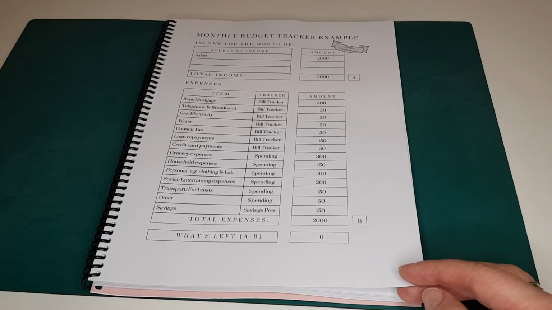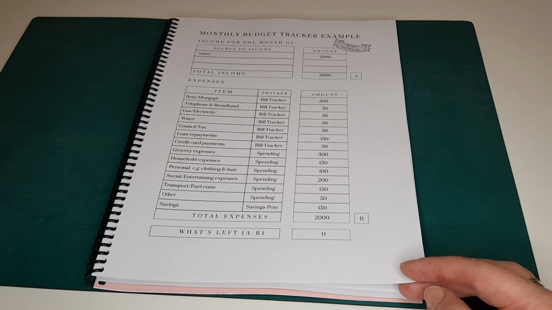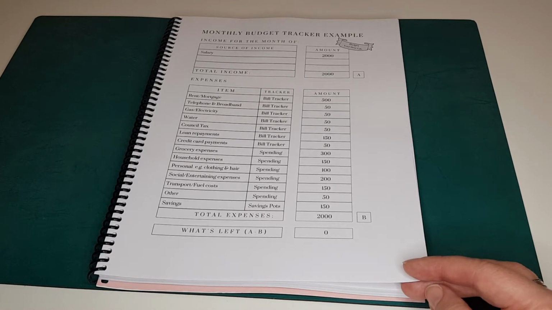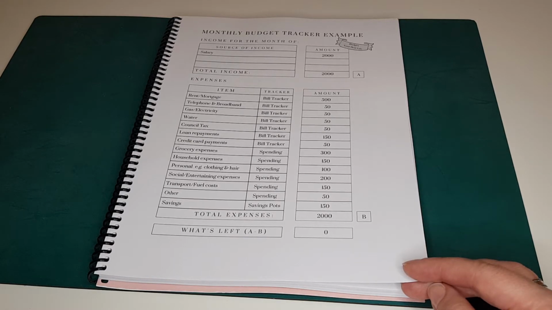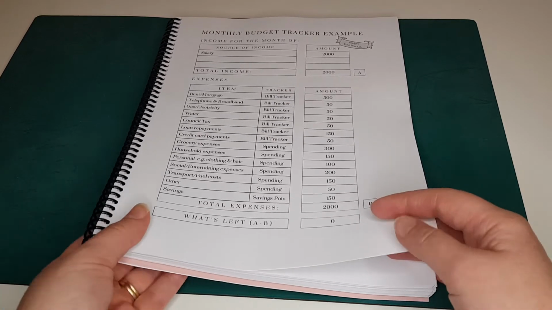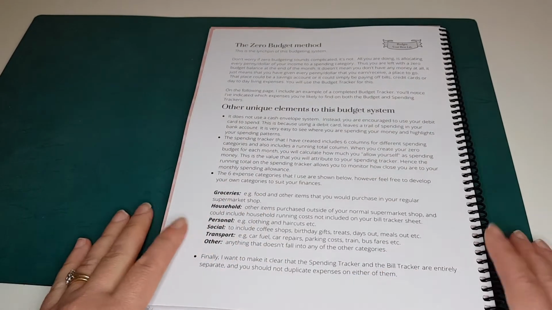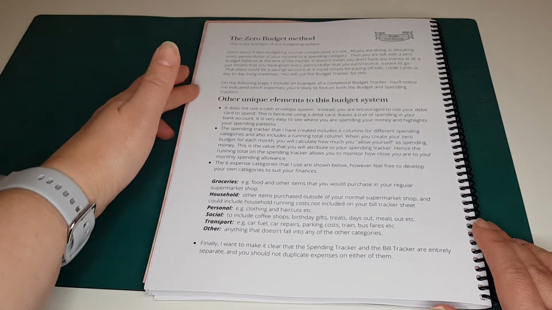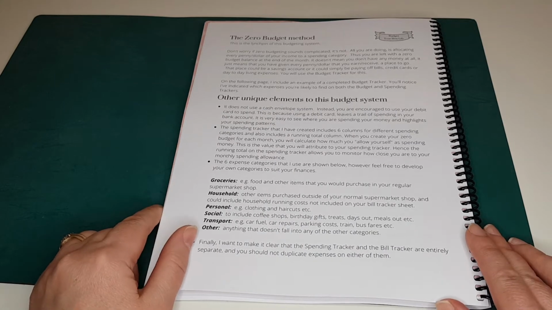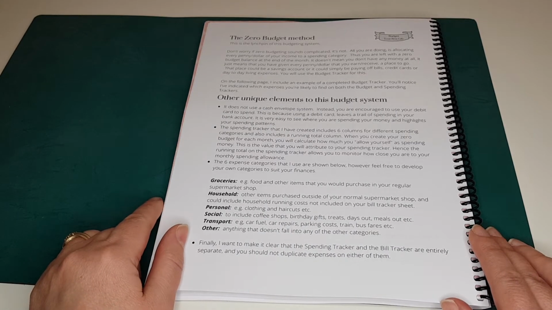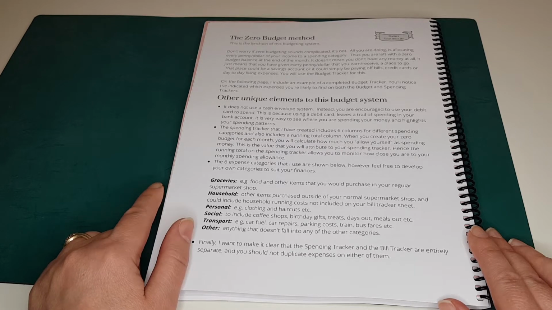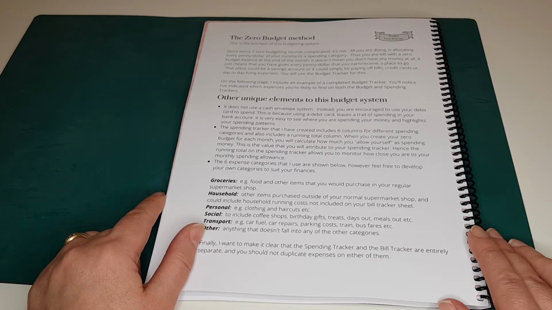Okay, so the final step, step 7 of the Budgeting Your Best Life budgeting system, is the budget tracker. Now, the budget tracker is based on a zero budgeting system, which sounds complicated, but it really isn't. At the front of the budget planner, I explain the zero budget method, and that it's not difficult. It's basically just telling your income where to go.